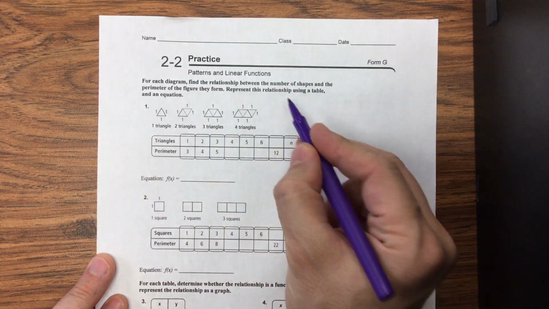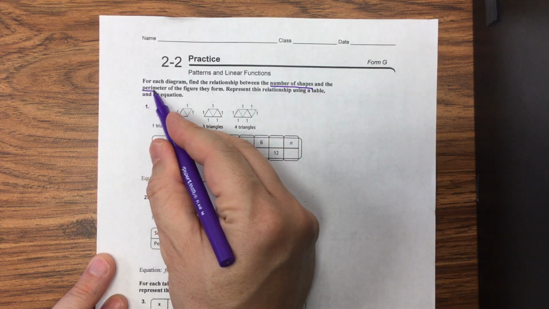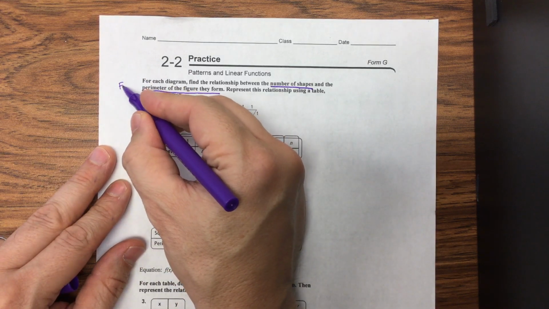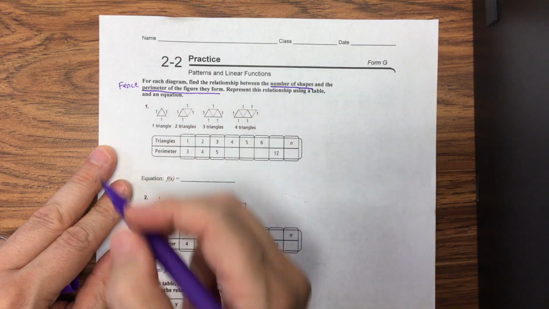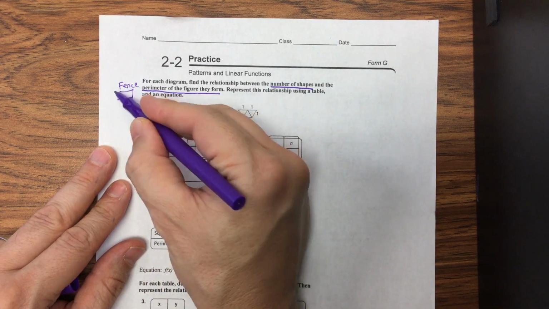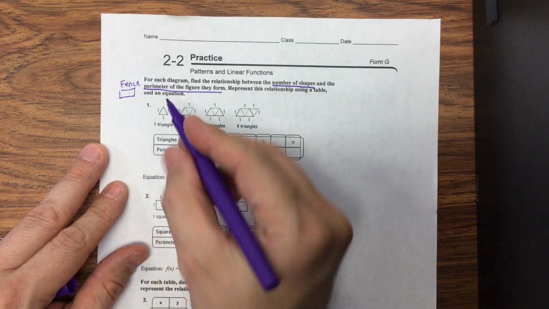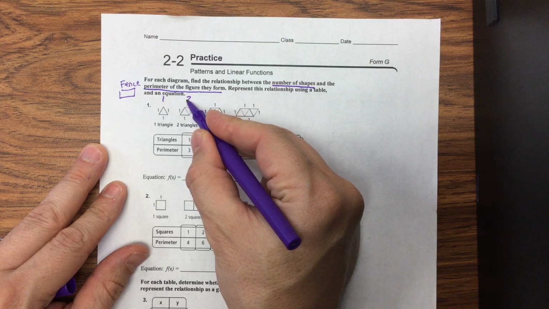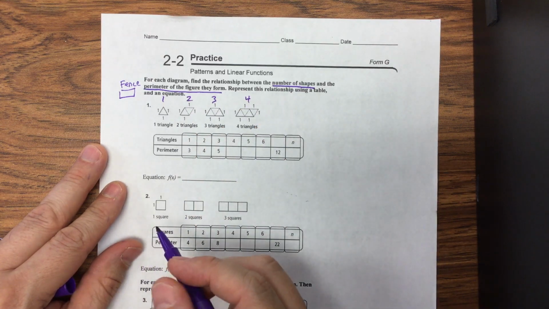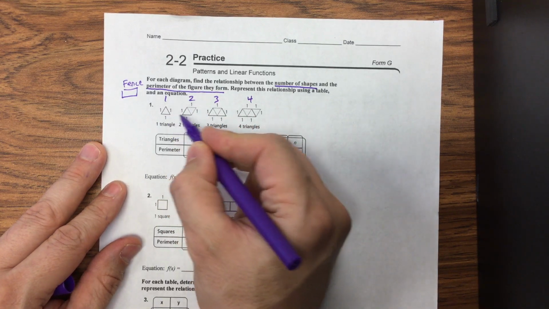Okay, so we're counting the number of shapes and the perimeter of the figure they form. Remember, perimeter is the fence around the entire shape, like so. The fence around, the distance around. So in this situation, we have 1 triangle, 2 triangles, 3 triangles, and 4 triangles. The perimeter would be the distance around each triangle or group of triangles.